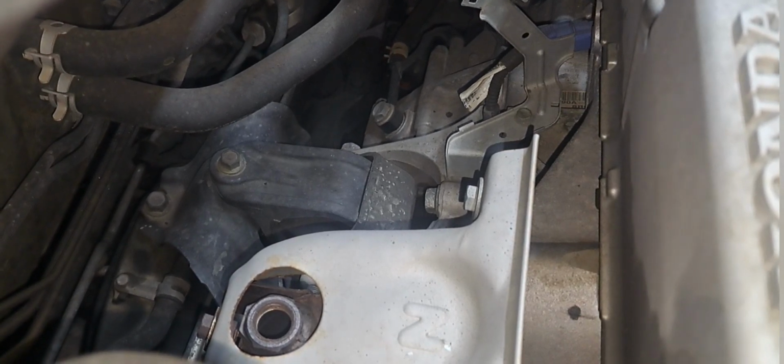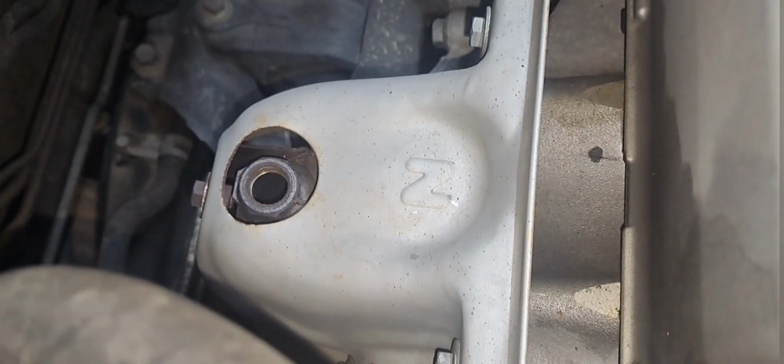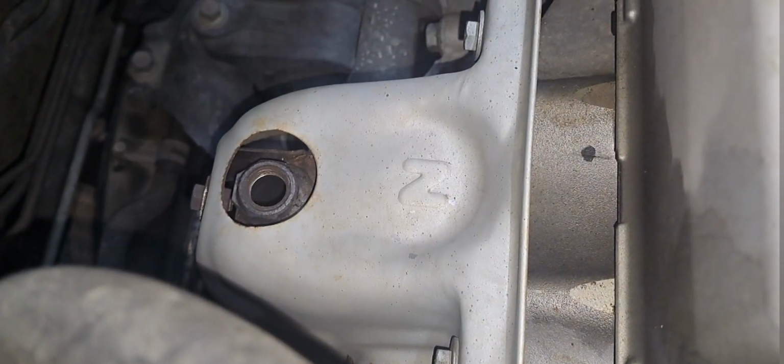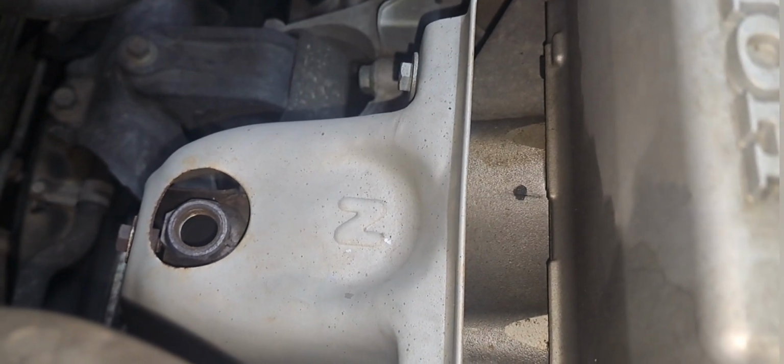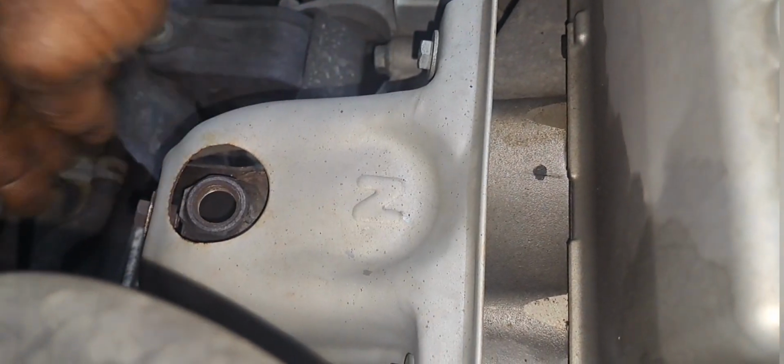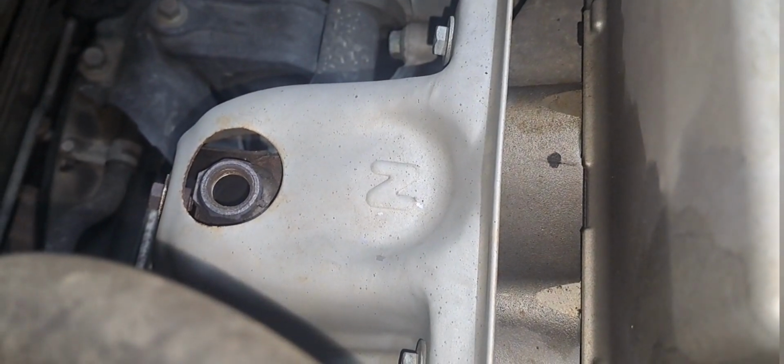So I do see some bolts here, 1, 2. These look like 12mm. Get me a socket and see if I'm correct. There's another one back here. Get those out so we can get this manifold off.